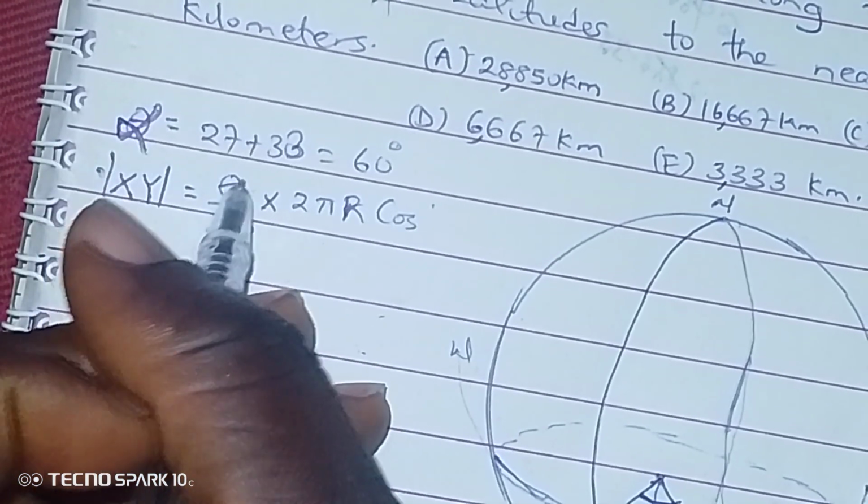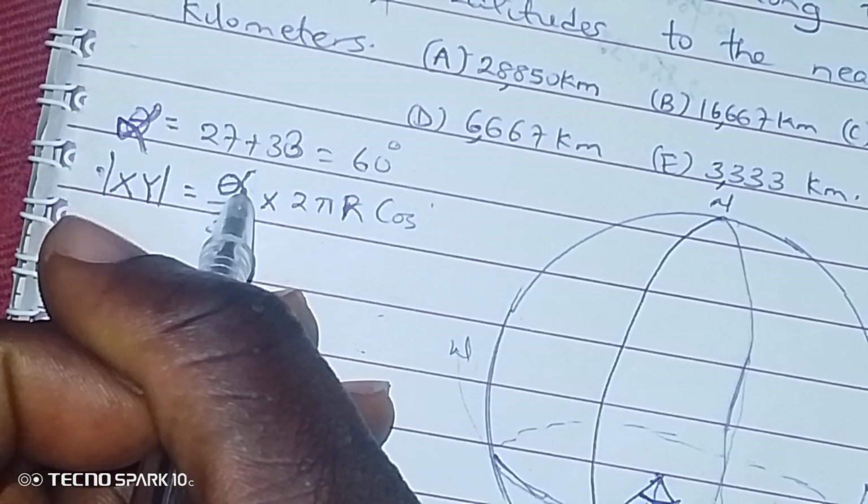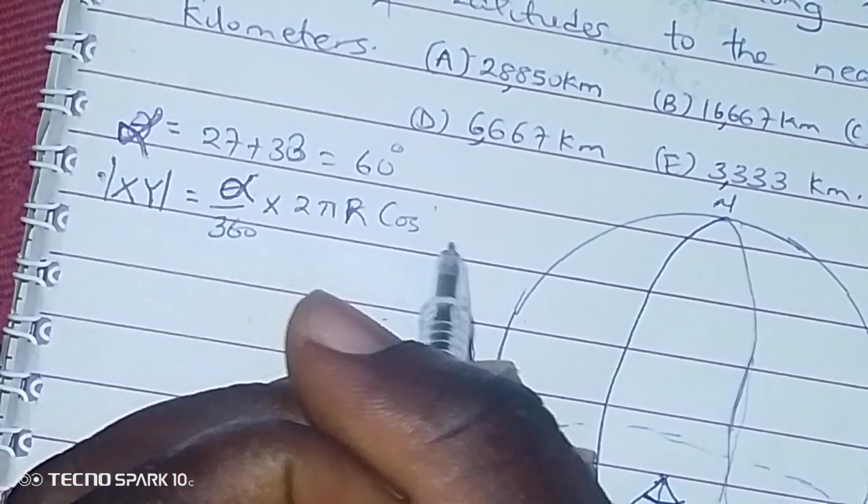Okay, I used alpha, sorry. So this should be alpha over 360 times 2 pi r cos theta.